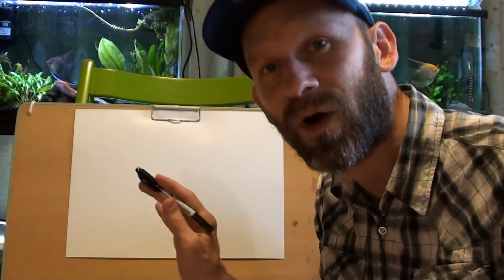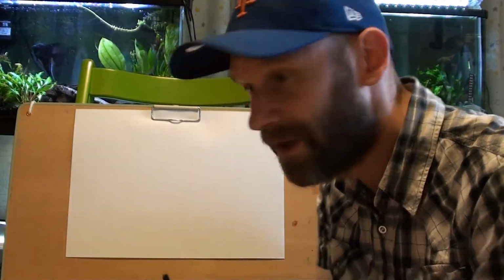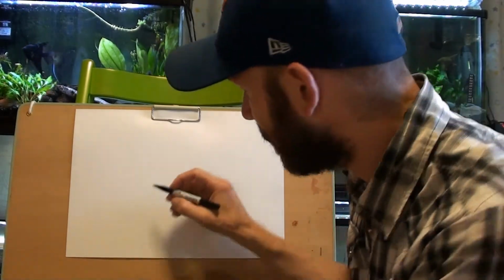This is just the basic parts. I'm not going to explain too much about each part. You're going to have to research. This is like a springboard to help you just get the names. If you're a hobbyist like me, I'm not a veterinarian, I'm not a scientist, I'm just an aquarium hobbyist. So it's good to at least learn the basic external parts and the basic internal parts of a fish. So let's get right into it.